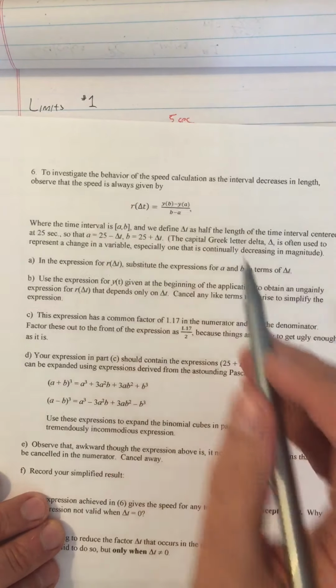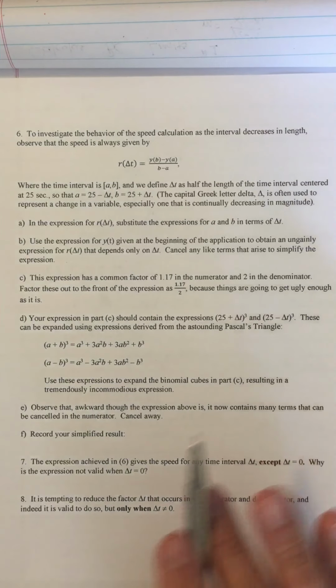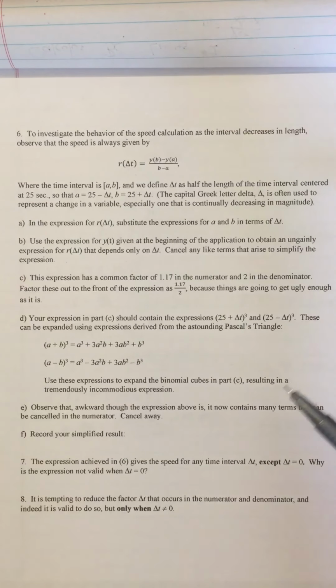at the instant of 25 seconds. So in order to do that, we're going to simplify the work so that I don't have to keep finding y of 2 different values and subtracting and dividing. What I want is one equation that I can just put in the delta t and get out the speed for that delta t. So it's a lot of work to get that equation, but once I get that equation, it simplifies the work. And it will also allow us to apply the process to many different situations.